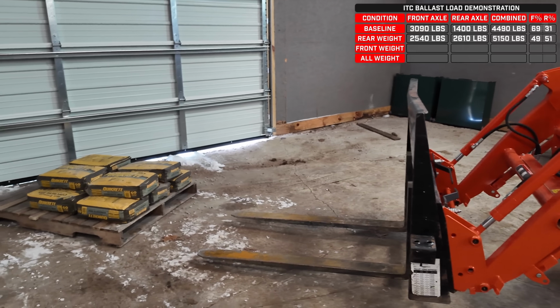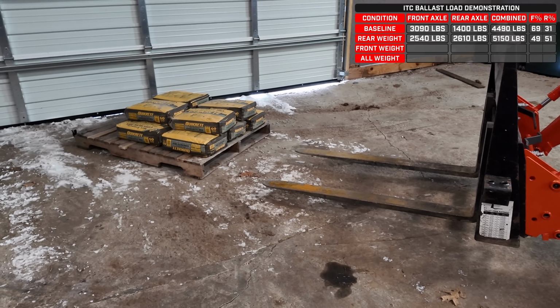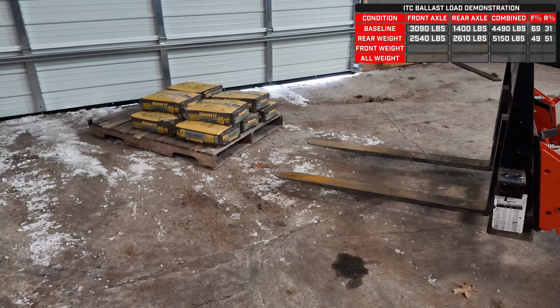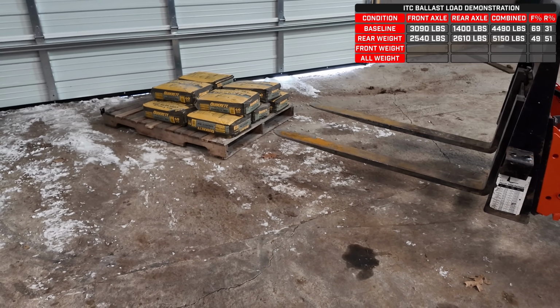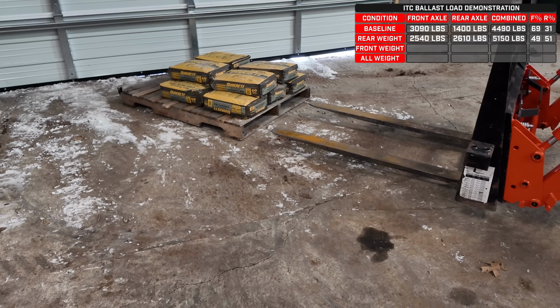If we added weight to the rear axle by loading tires or by wheel weights, we would have made the overall tractor heavier. We would have helped the distribution. It would have helped with the stability, but it would not take weight off the front axle.